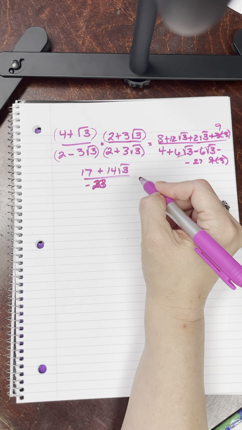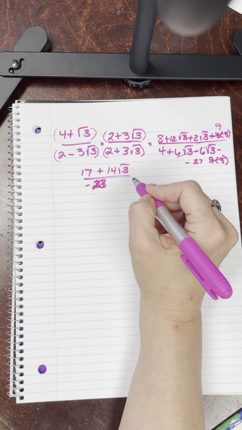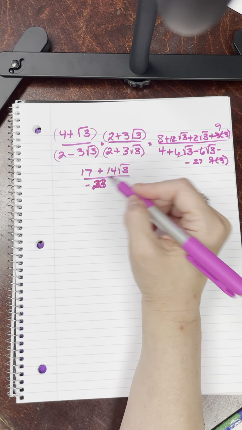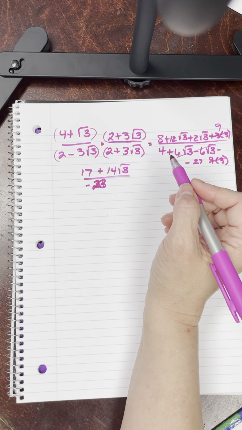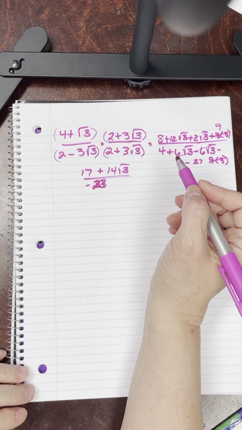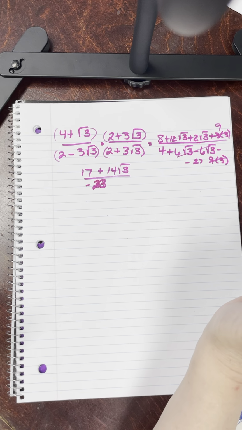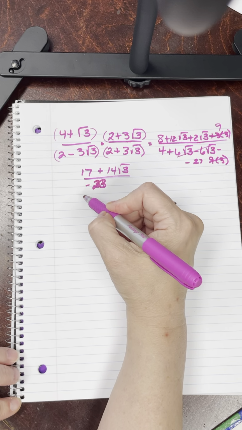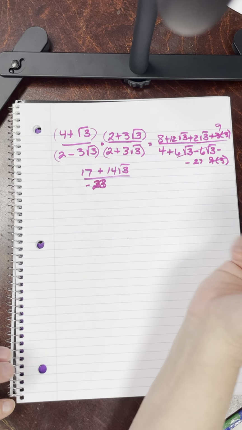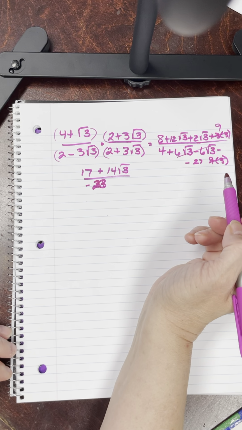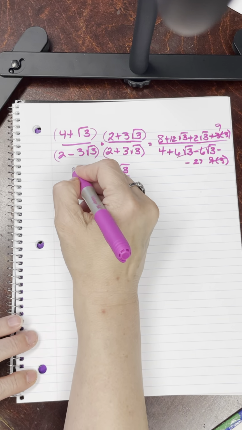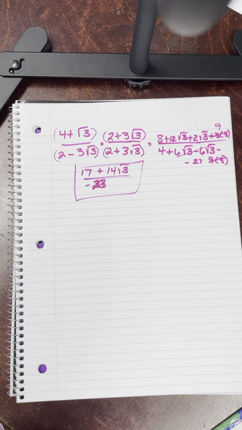Now, it shows you can have all of these signs different. If you don't want the denominator to have a negative, you can change everybody's sign. Not critical one way or the other, although technically in math, they try to avoid the negative in the denominator and put it in the numerator. So you could write it minus 17, minus 14 radical 3 over 23, and that would be the same thing. But you get the idea there now.